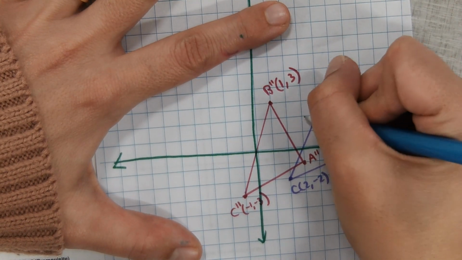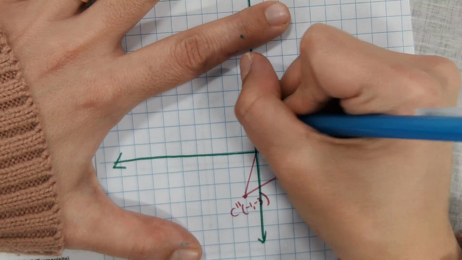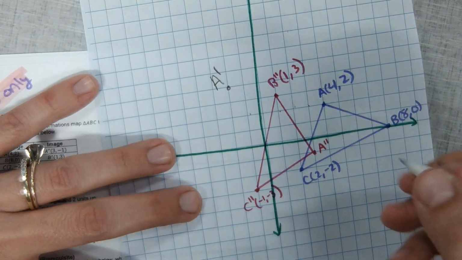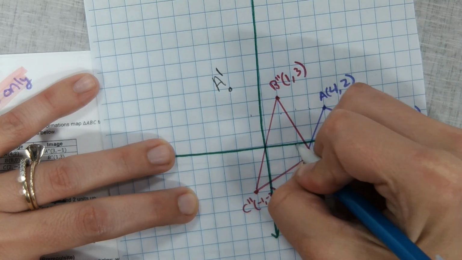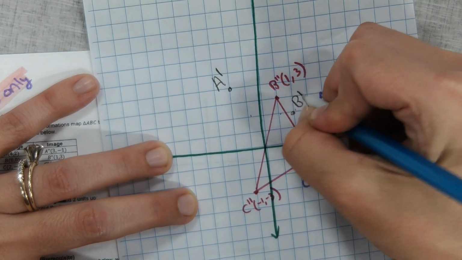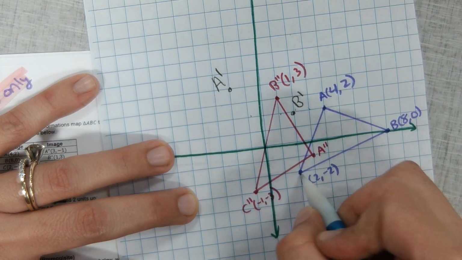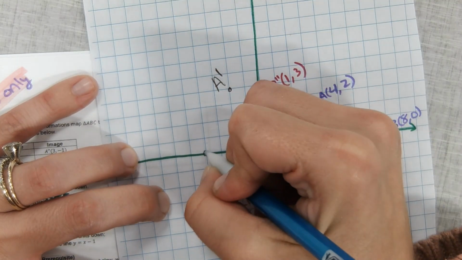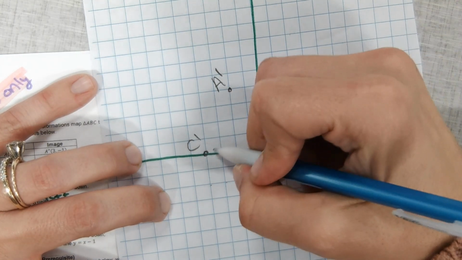So for each point, 1, 2, 3, 4, 5, 6, 2 up. So this is A prime. From B, 6 and up 2, B prime. And then from C, C prime.